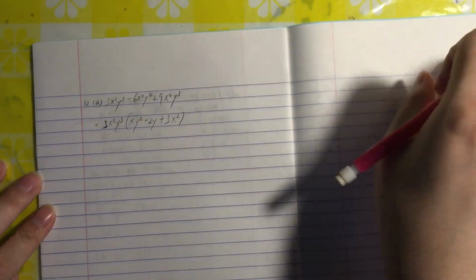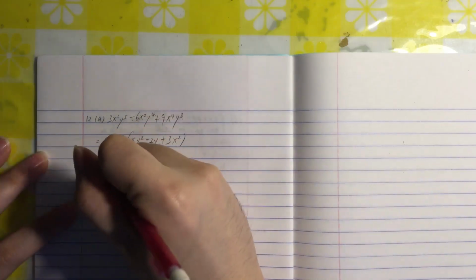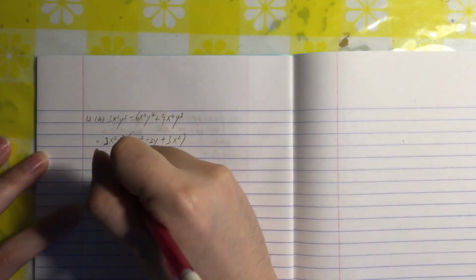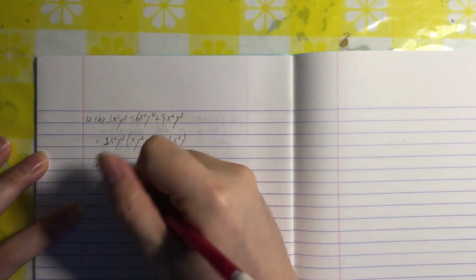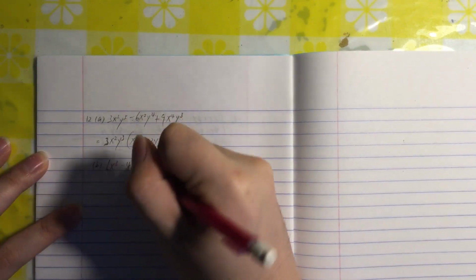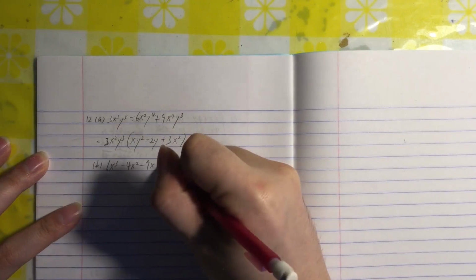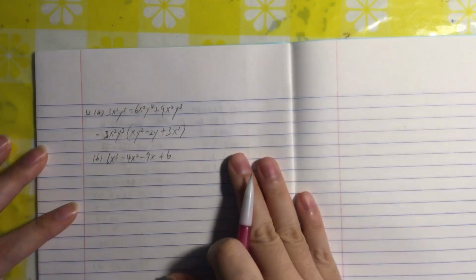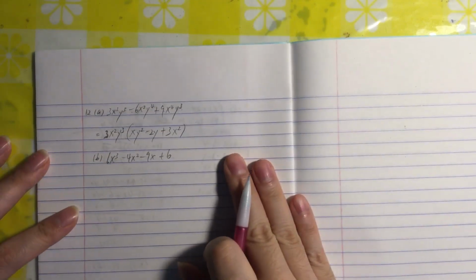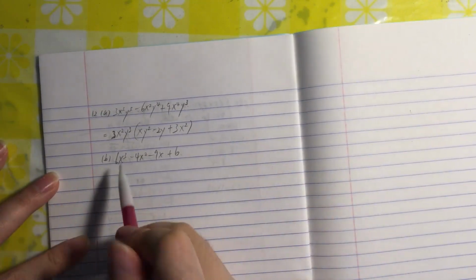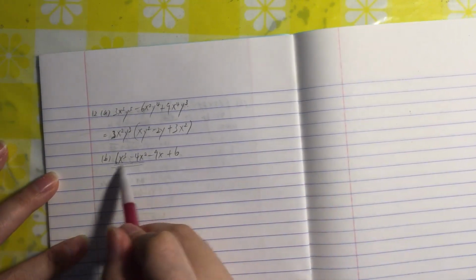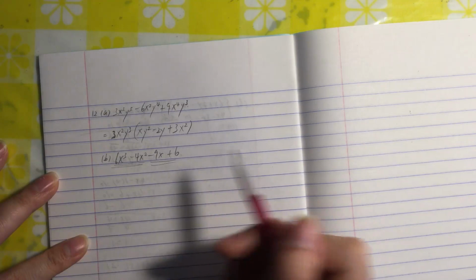That's the answer for part A. Part B: 6x cubed minus 4x squared minus 9x plus 6. When there are 4 terms, we can try to factor by grouping. So group the first 2 terms together and the last 2 terms together.